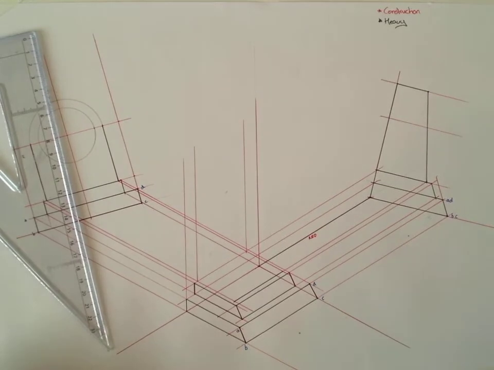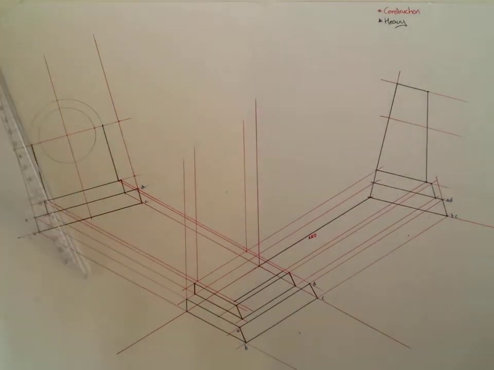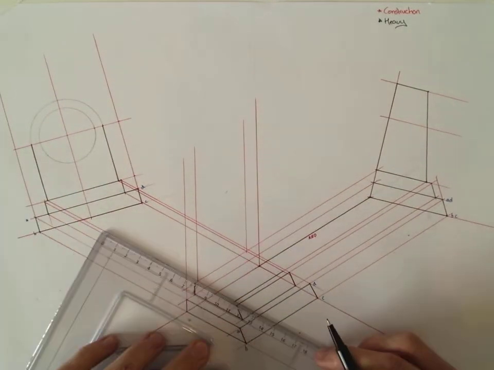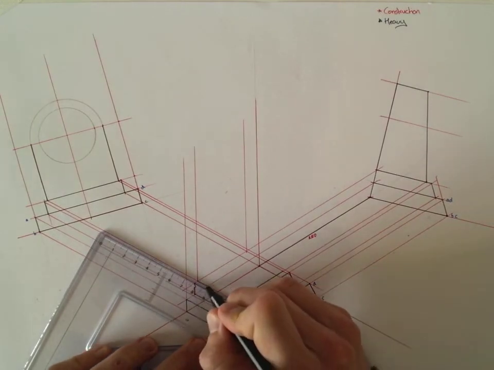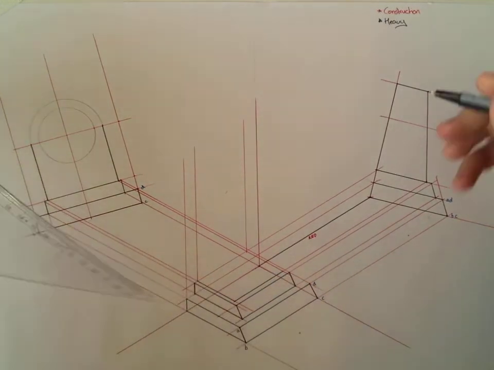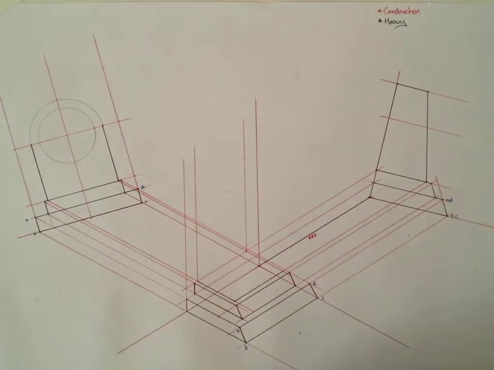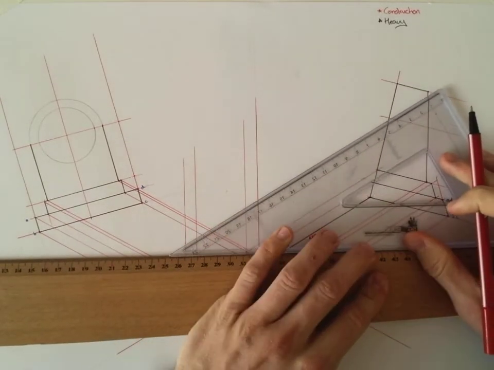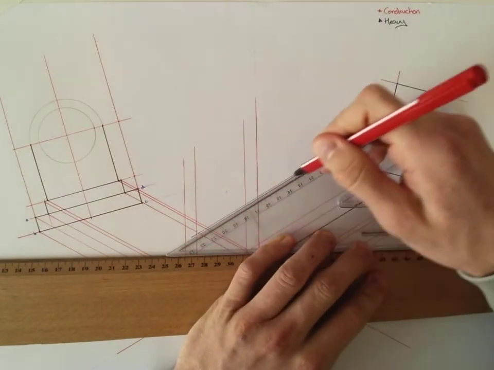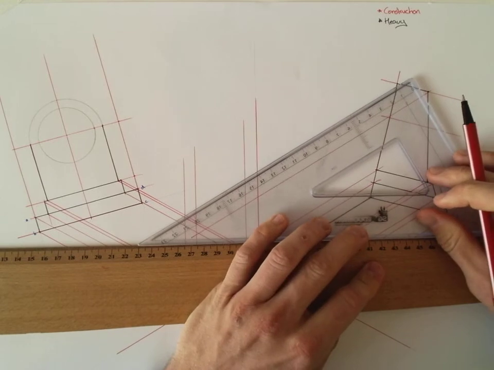Okay, so I'm going to try find the very top first, and then we're going to do our curves. Okay, so I'm just going to find the overall body first.